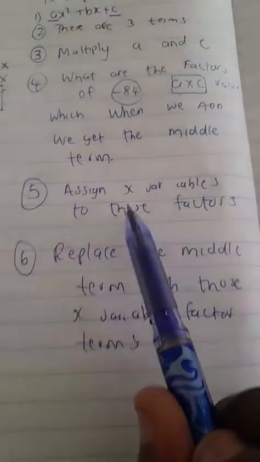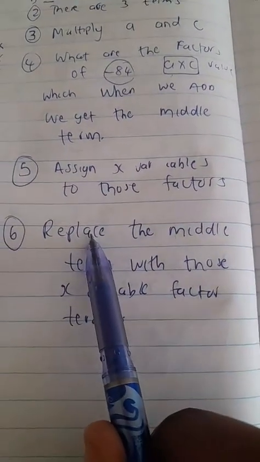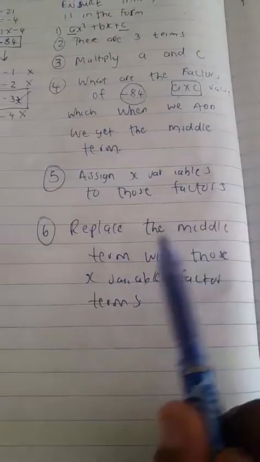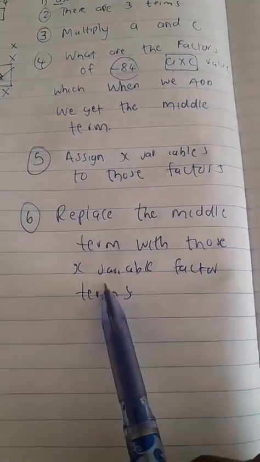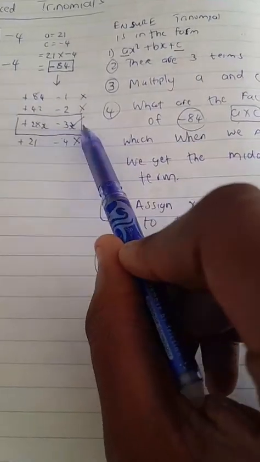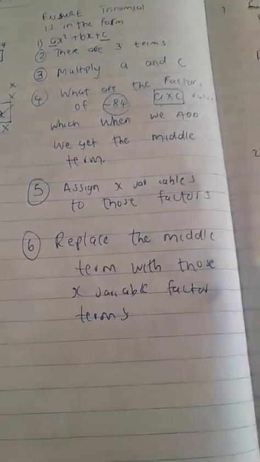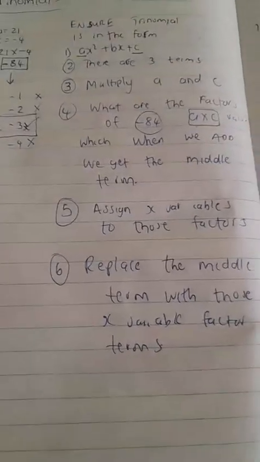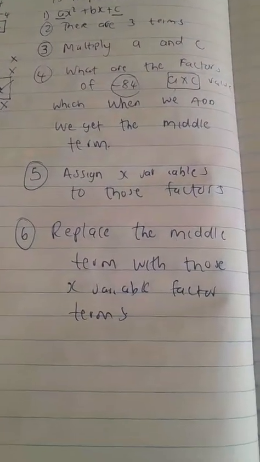Then, after assigning x variable to those factors, we replace the middle term in our quadratic expression with those x variable factor terms.